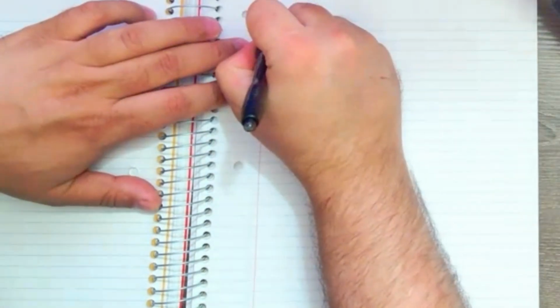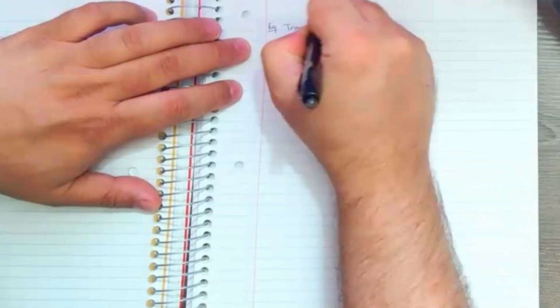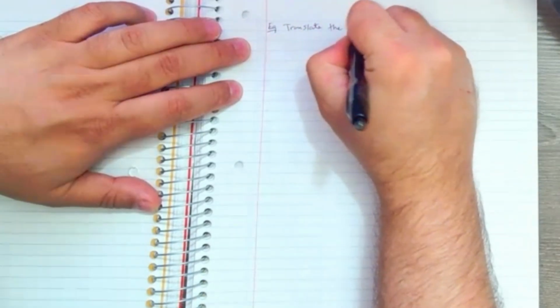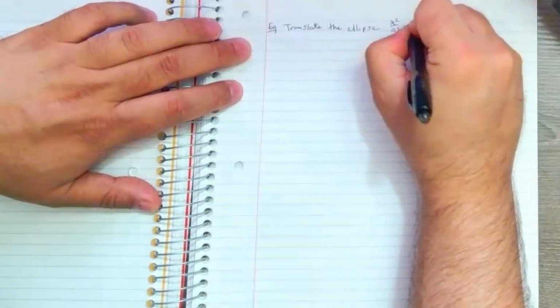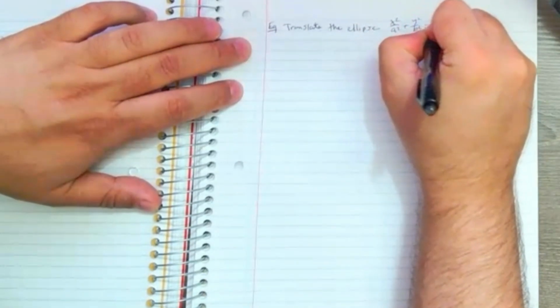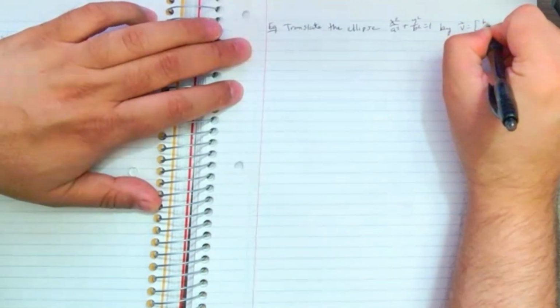So next, let's translate the ellipse x squared over a squared plus y squared over b squared is equal to 1 by the vector v with components hk.